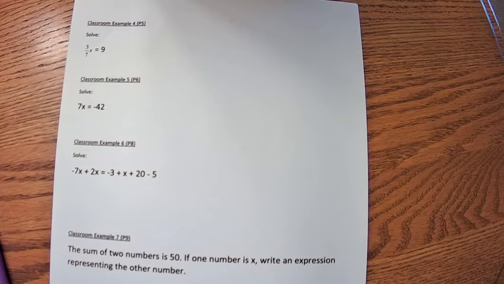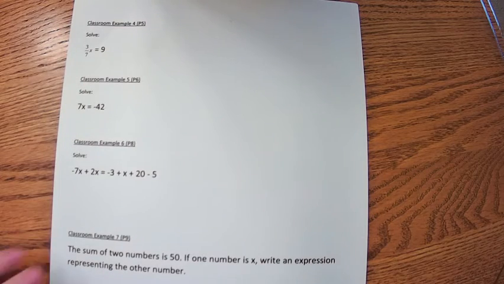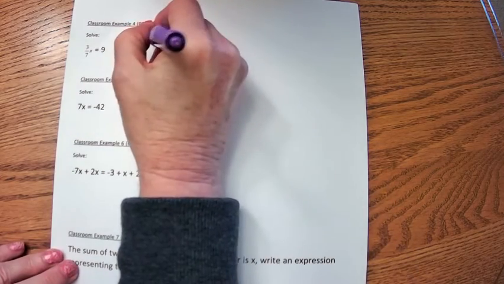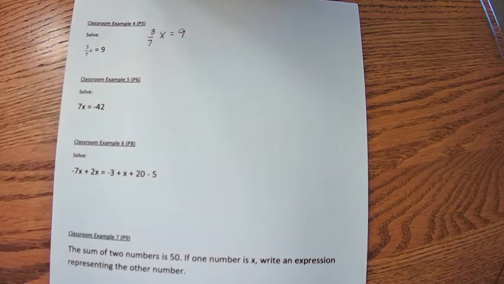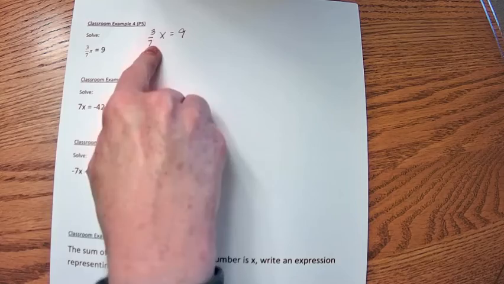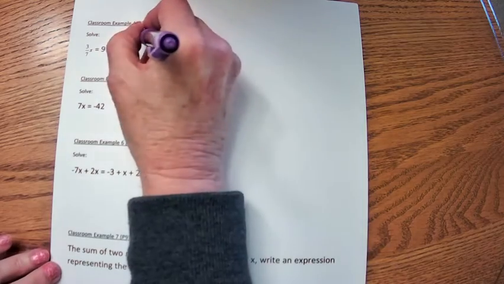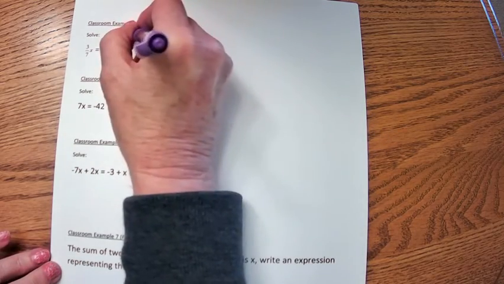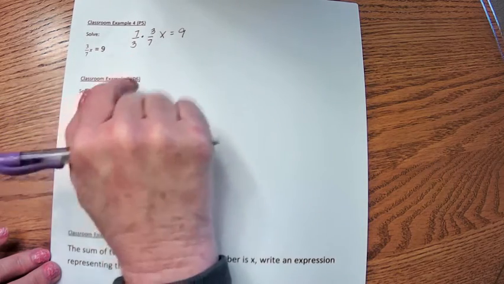All right, continuing with these properties of equalities, let's look at classroom example 4. Right now I have 3/7 times x is going to equal 9. Now I want to get x by itself. That's what the instructions say, solve. To undo multiplying by 3/7, see this x is multiplied by 3/7. To undo multiplying by 3/7, I'm going to multiply this side by the reciprocal.